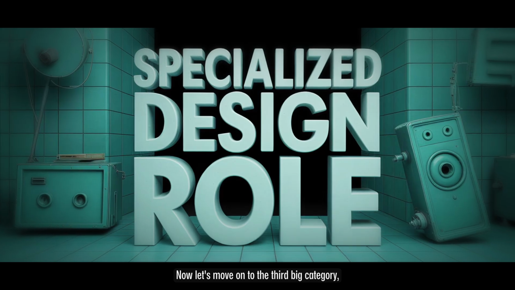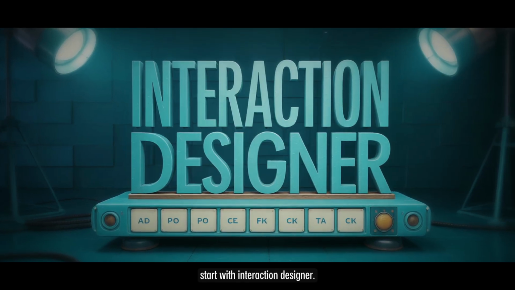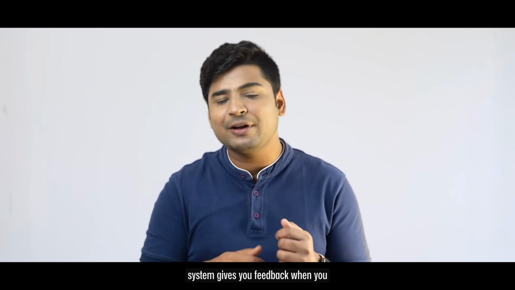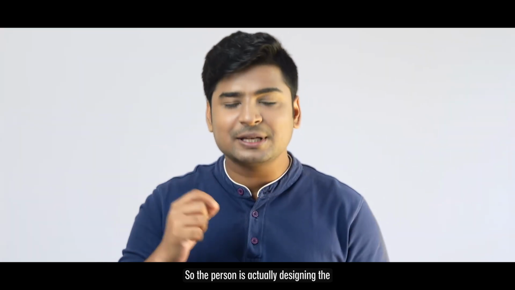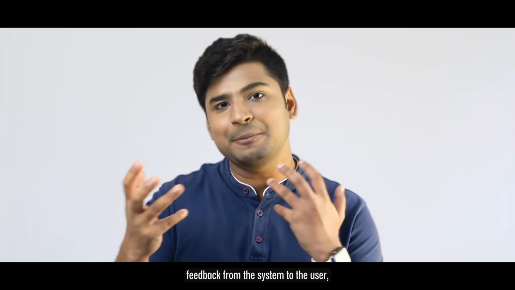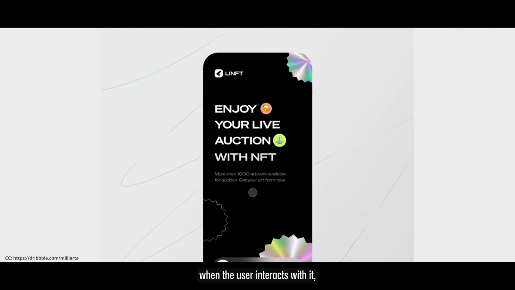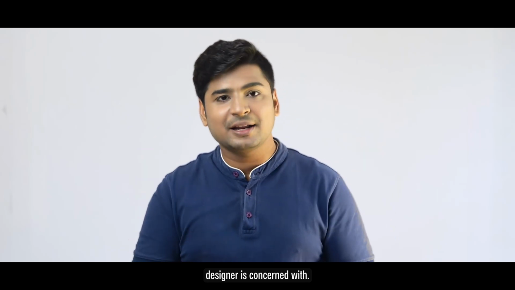Now, let's move on to the third big category, which is specialized design roles. We'll start with the interaction designer. This person designs what happens or how the system gives you feedback when you do something. So for example, when you click on a button, what happens? The person is actually designing the feedback from the system to the user when the user interacts with it. So every click, drag, scroll, all the animations, transitions, this is what the interaction designer is concerned with.